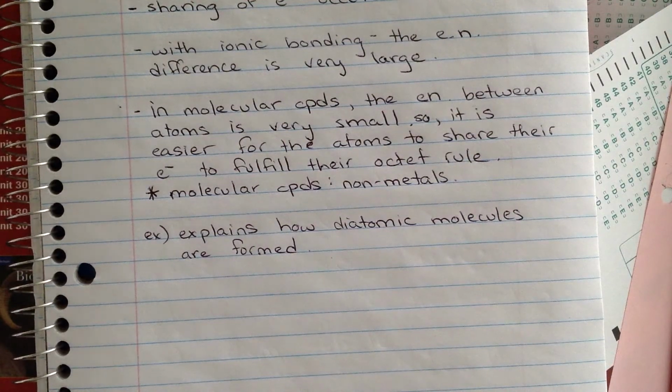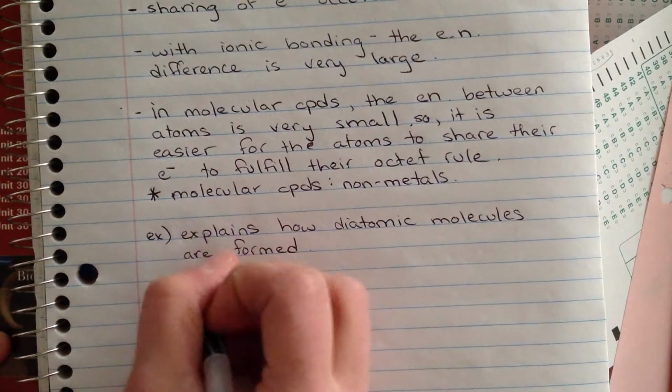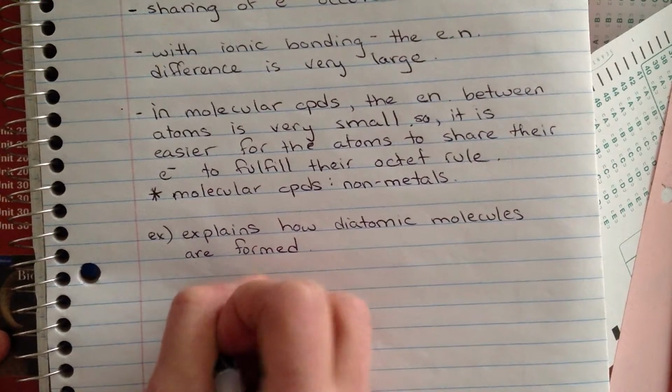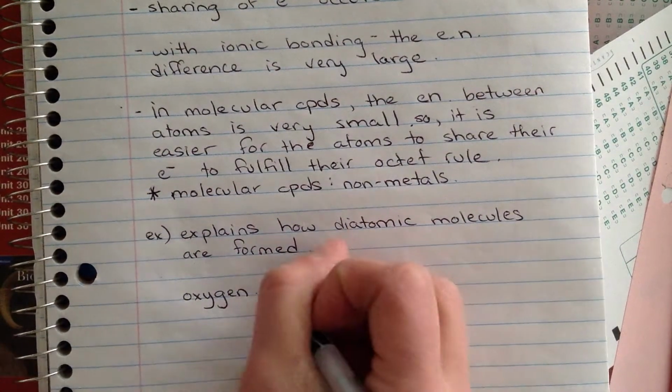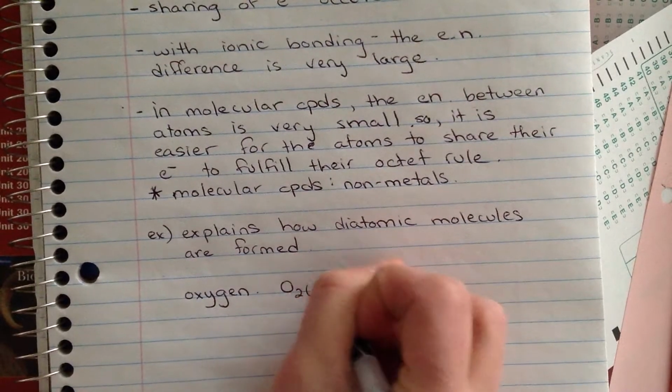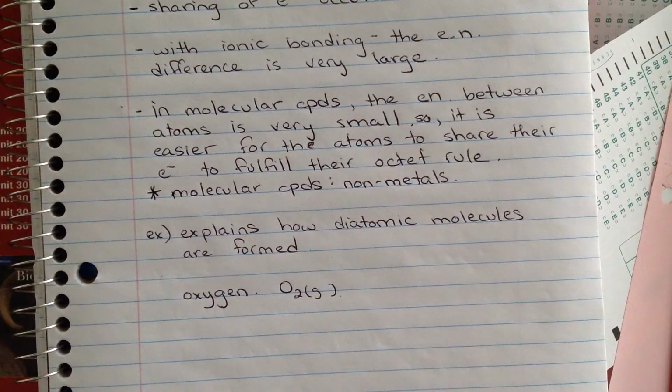All right, so let's take a look at oxygen. What's the molecular formula for oxygen? O2. Just O2, okay? Today we're going to actually explain why it is that oxygen is O2.